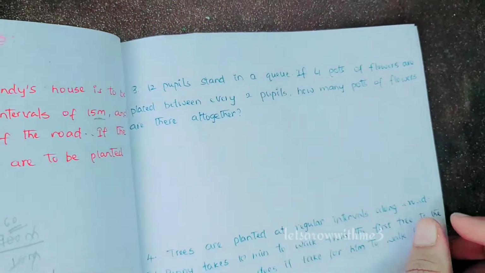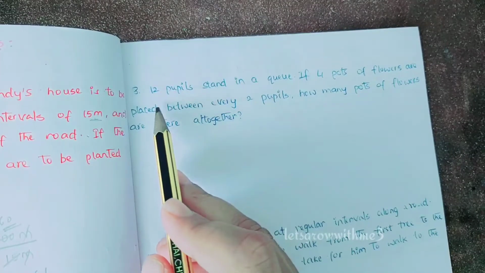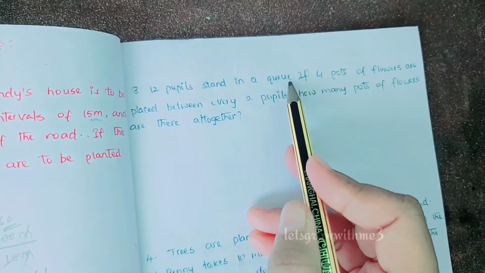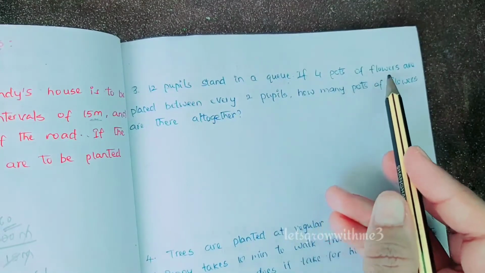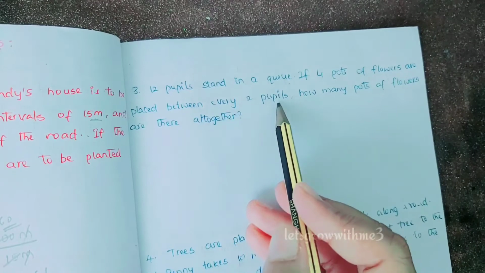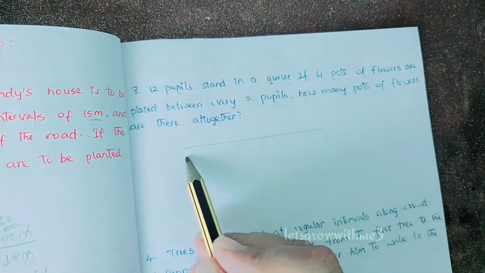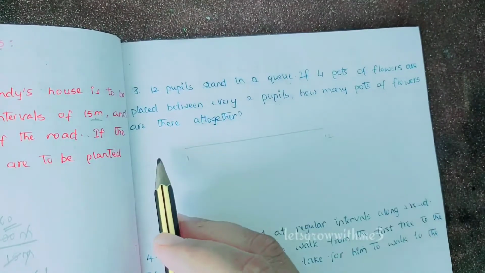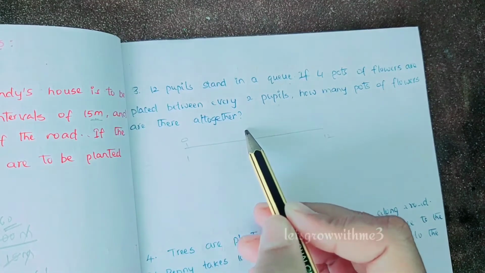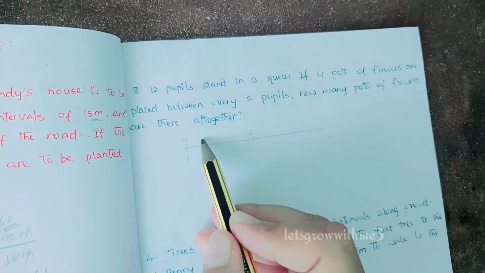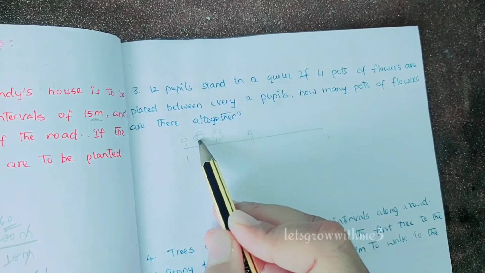Let's do the next question. 12 people stand in a queue. Okay, how many people are there? 12 people, and 4 pots of flowers are placed between every 2 people. So between every 2 people they kept 4 pots of flowers. How many pots of flowers are there altogether? So now we need to find not the total number of people, here he has already given that. So what we want is the number of pots of flowers, which are placed between 2 people.